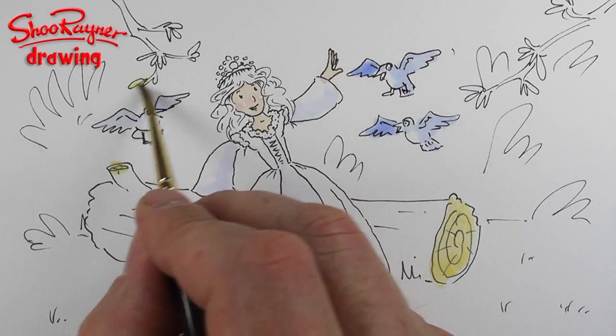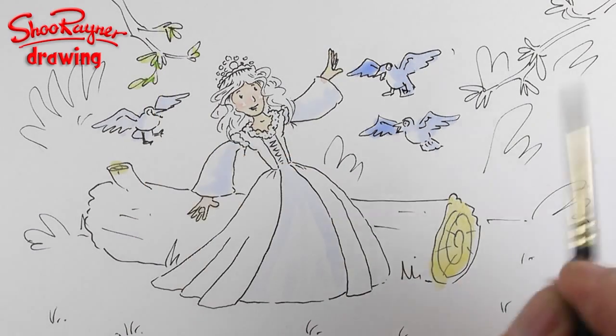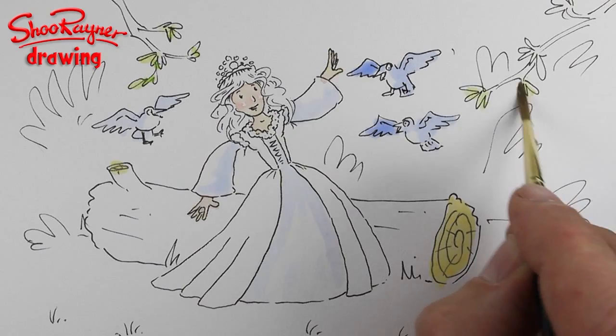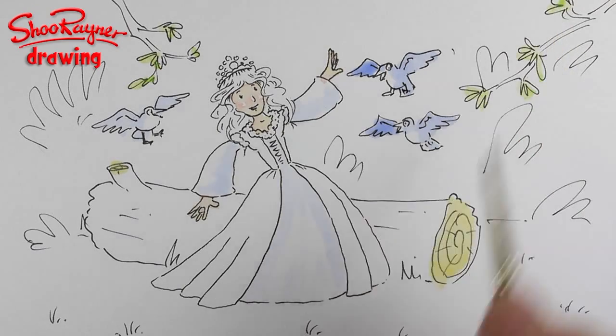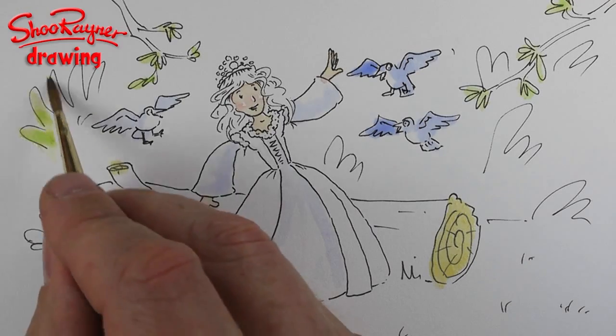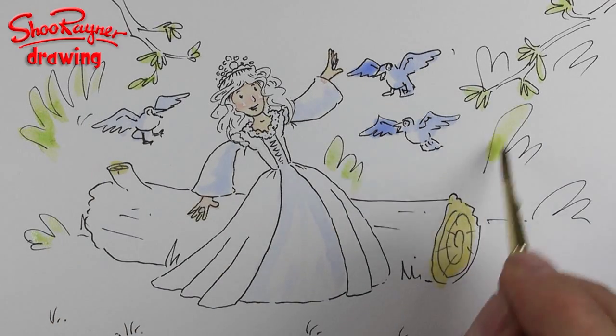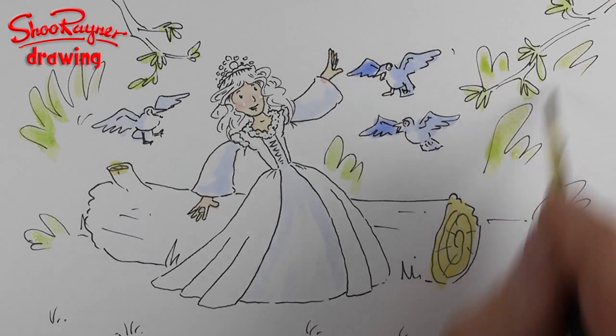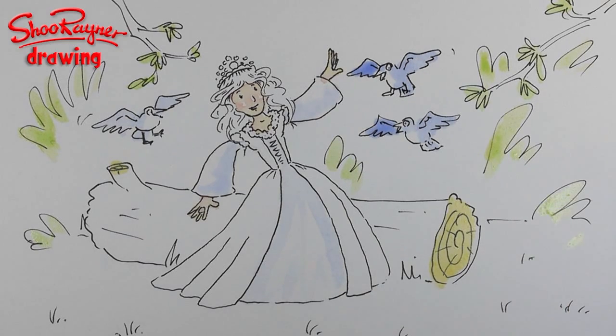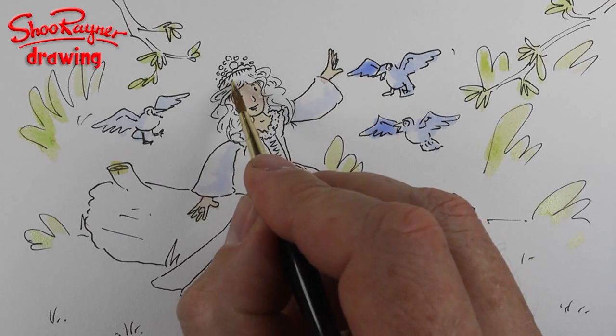So I'm just going to have these kind of pale, these leaves are going to be pale because they're kind of in the foreground, and then all the leaves behind it are going to be a bit darker, except for these bits that kind of stick out. So I can draw those in now. And actually I can probably do her hair now as well.